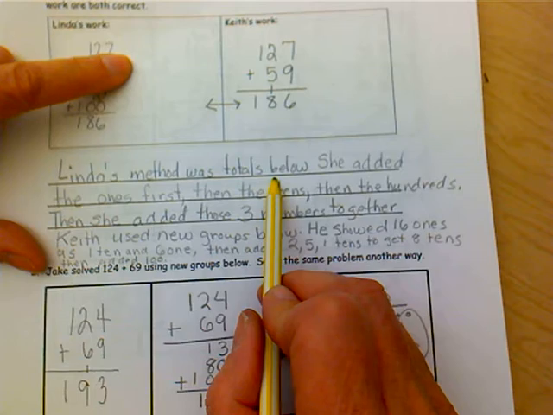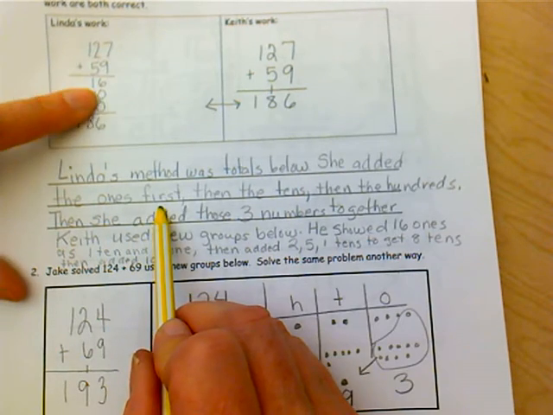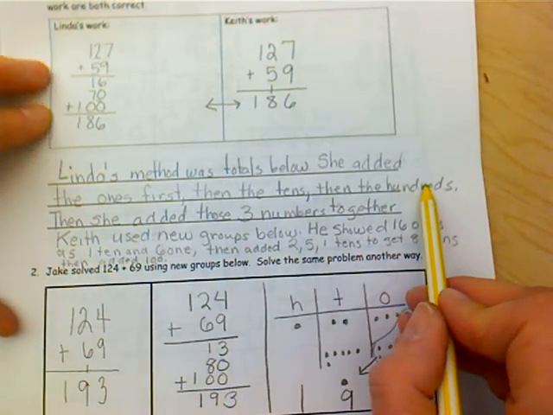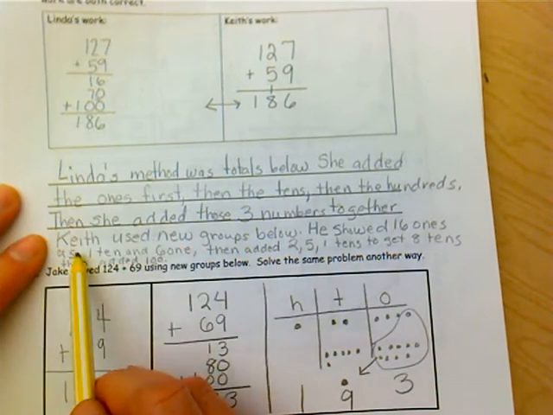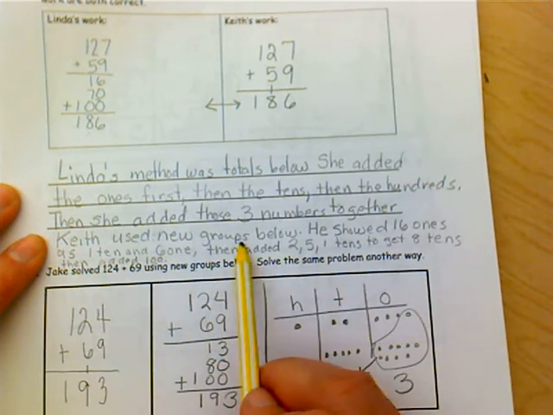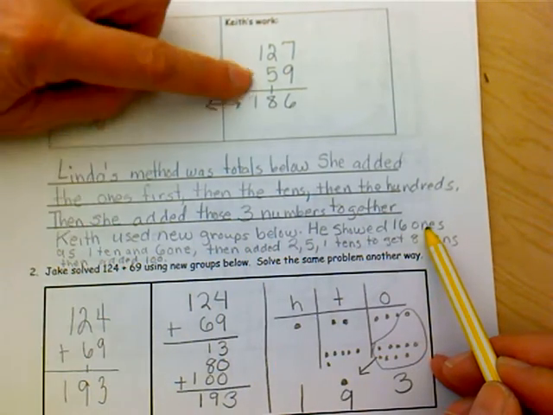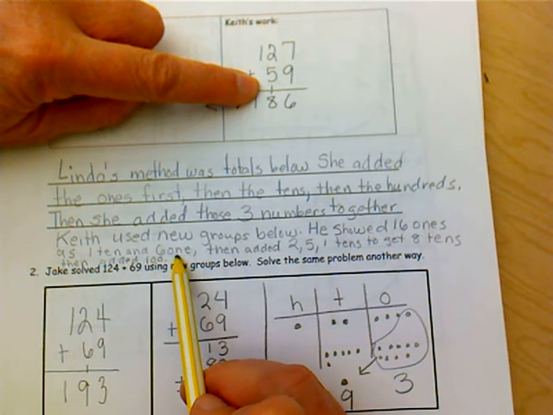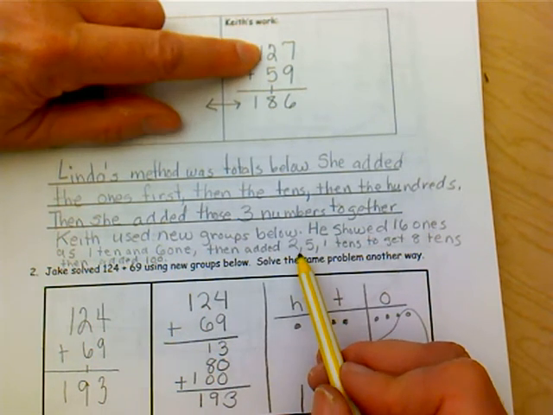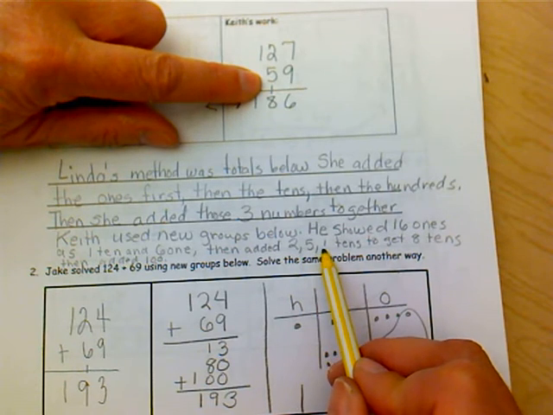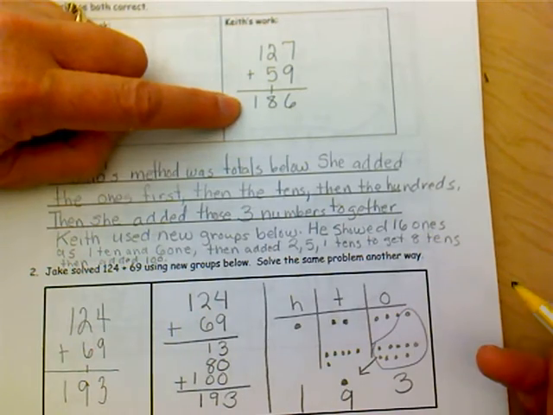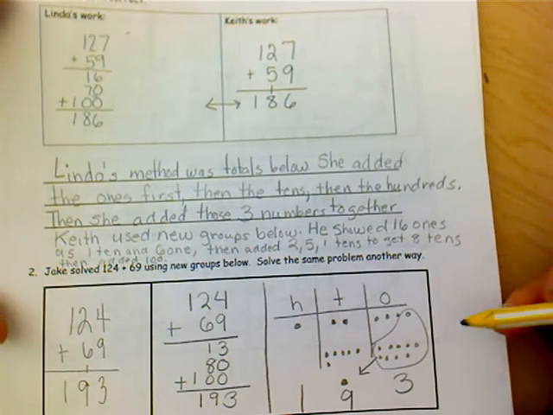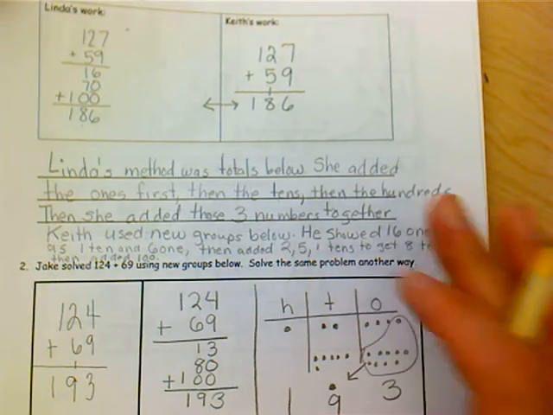Linda's method was totals below. She added the ones first, then she added the tens, and then she added the hundreds. Then she added all of those 3 numbers together to get 186. Keith used new groups below, and he showed 16 ones as 1 ten and 6 ones, and then he added 2 tens and 5 tens and 1 ten to get 8 tens, and then he added 100 to end up with 186. All right, so that's how I explained that, and hopefully your explanation was somewhat similar.